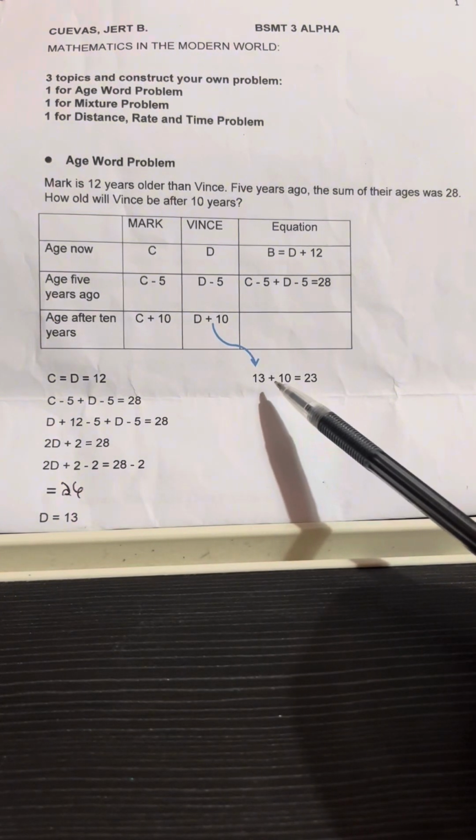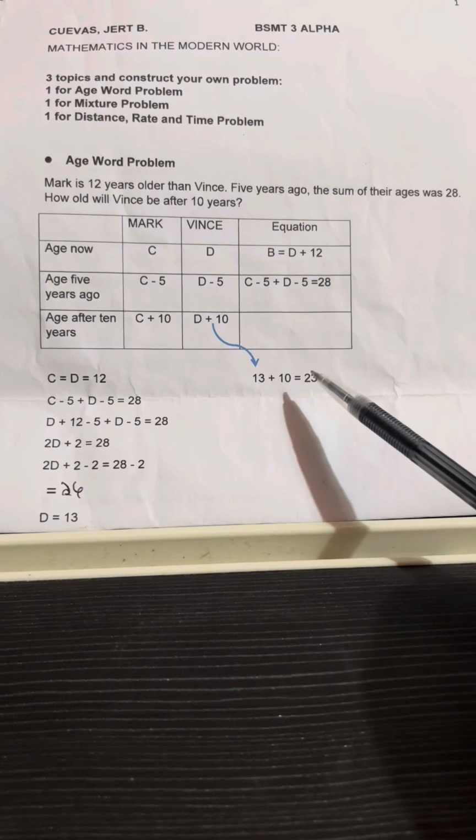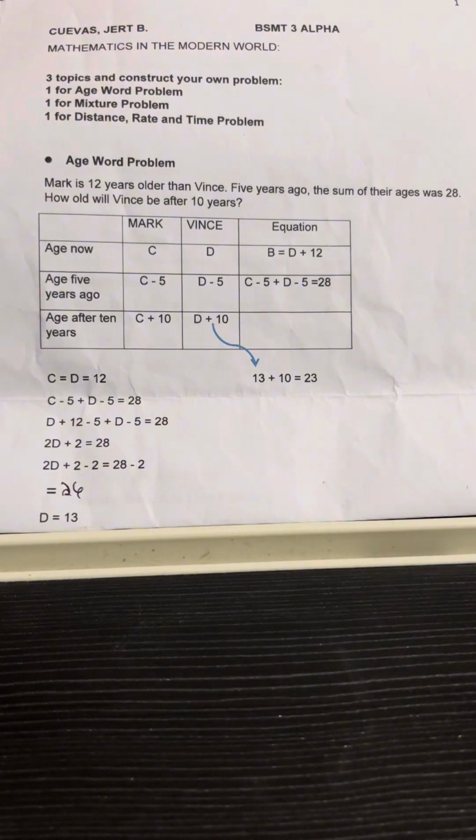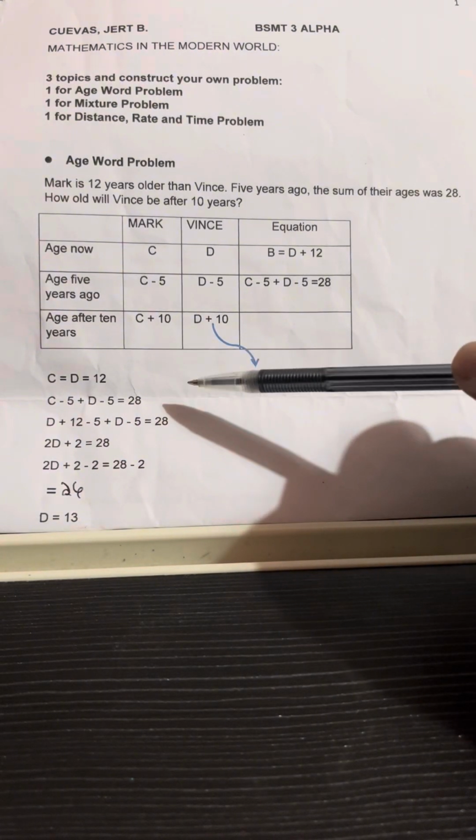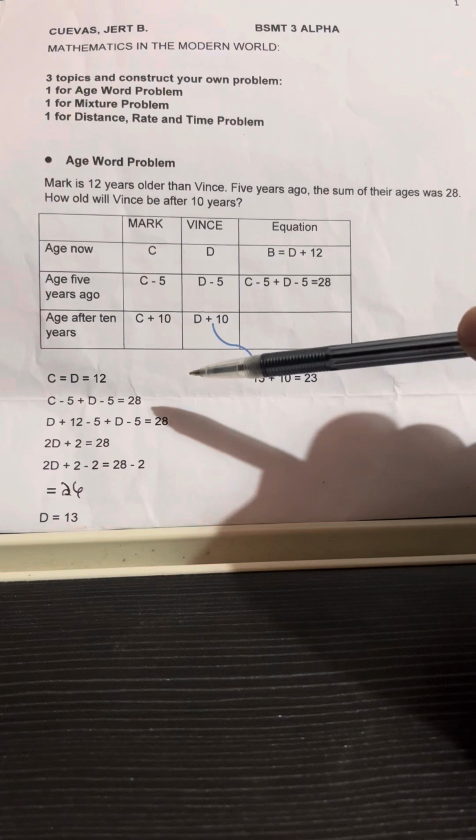13 plus 10 is equal to 23. However, it's unclear how this is relevant, so let's focus on the equation. So here we have C minus 5 plus D minus 5 is equal to 28.